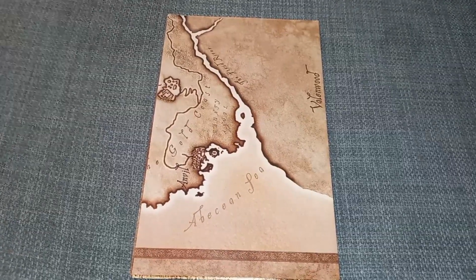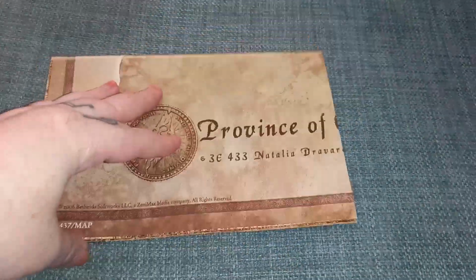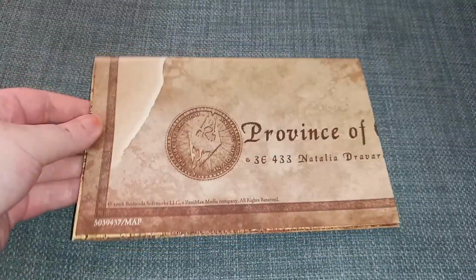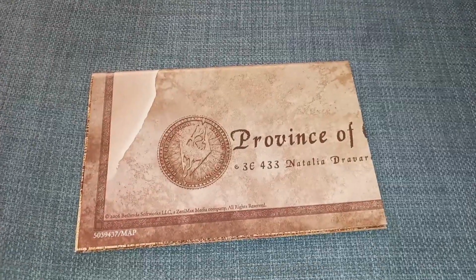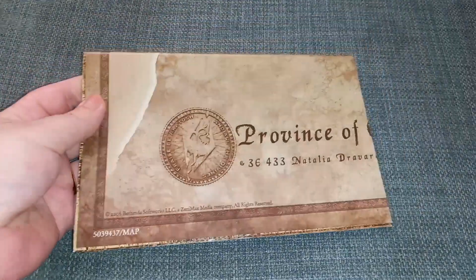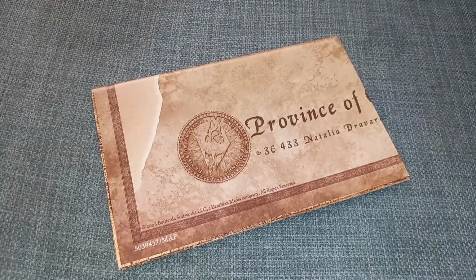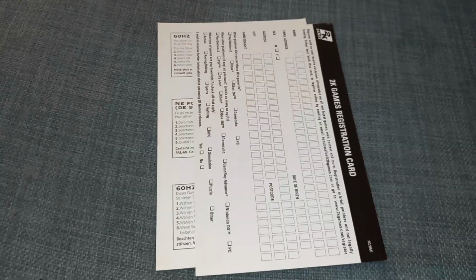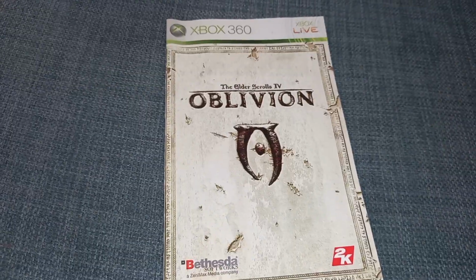Moving on to the Xbox 360 version now. Of course, you do get the map again. I'm not going to open this one out because I have shown you, obviously, the map with the PlayStation 3 version. Basically, it's exactly the same map. It is a little bit bigger to accommodate for case sizes. So the Xbox 360 version is a slightly bigger map if that's something you wanted to take into consideration for your own collection. Won't talk about these too much, but I also have the miscellaneous bits that come with the Xbox 360 version. And finally, the booklet.